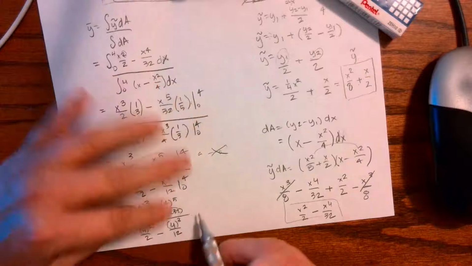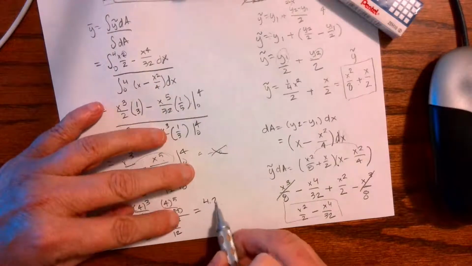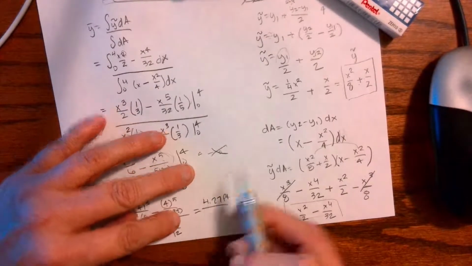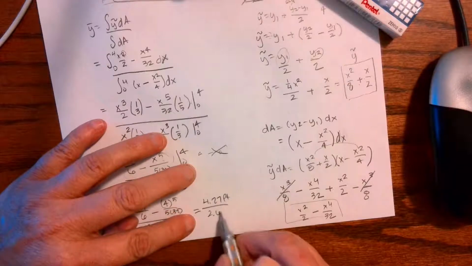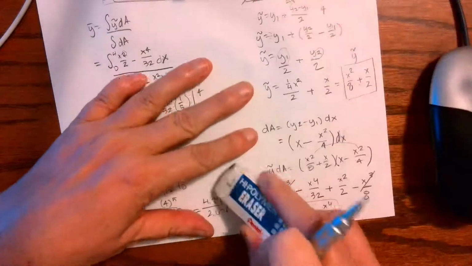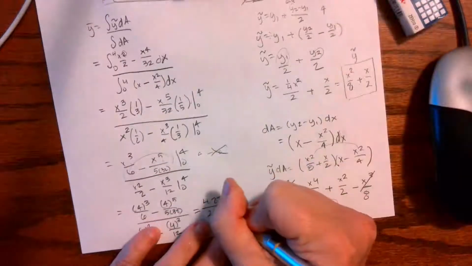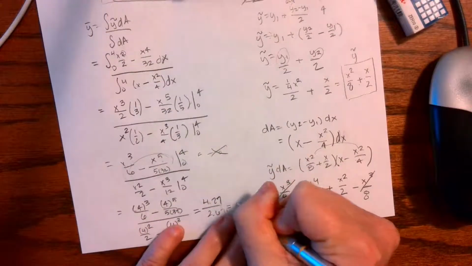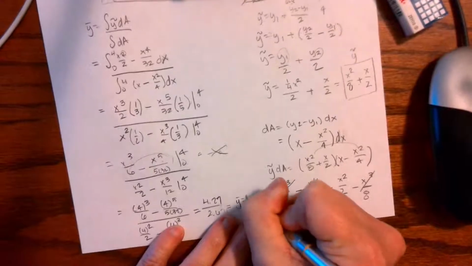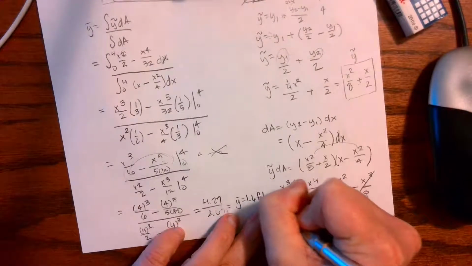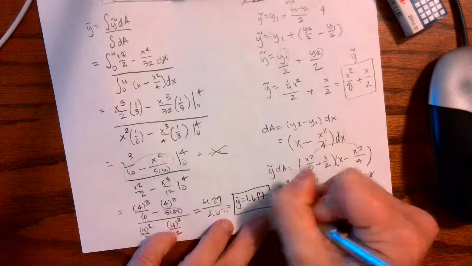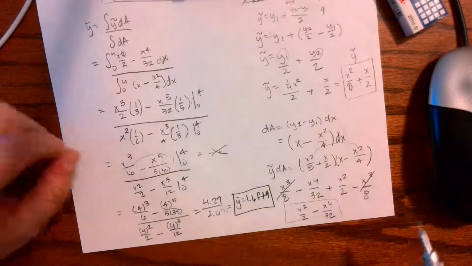And when I simplify, I'm going to get 4.27 divided by 2.67. I guess we don't really want the feet on there because it's going to be feet squared over feet if we really think about units. And when I divide that out, I get y bar equals 1.6 feet. Okay, and we are going up. All of our area was above, so 1.6 feet up.